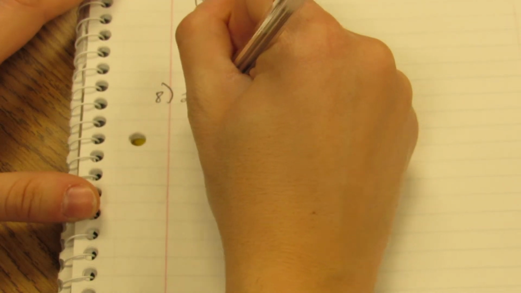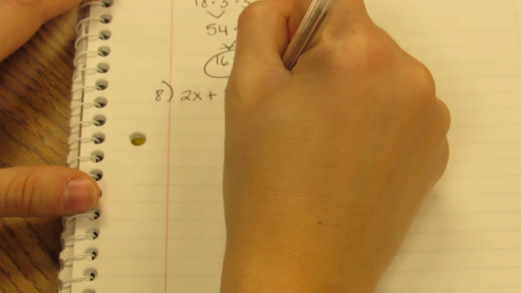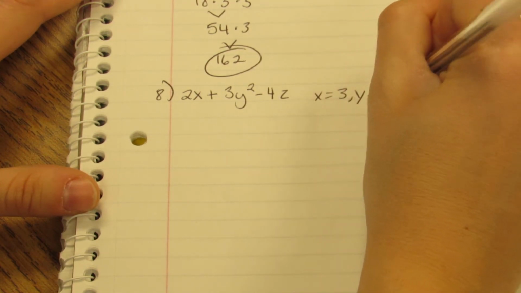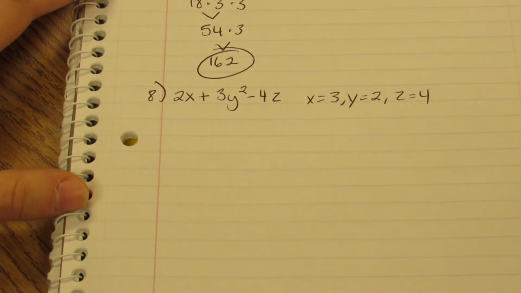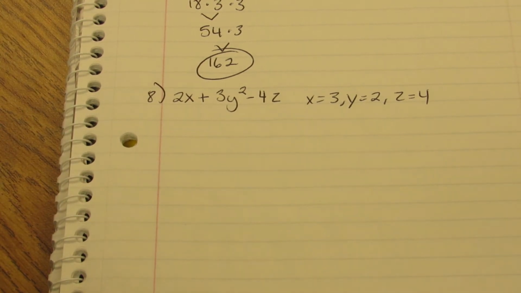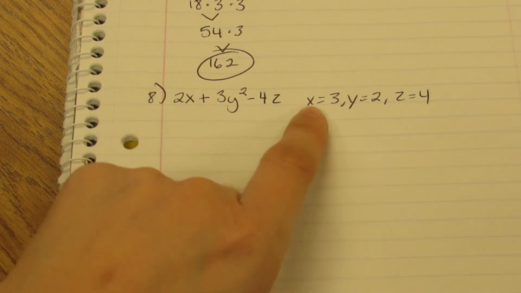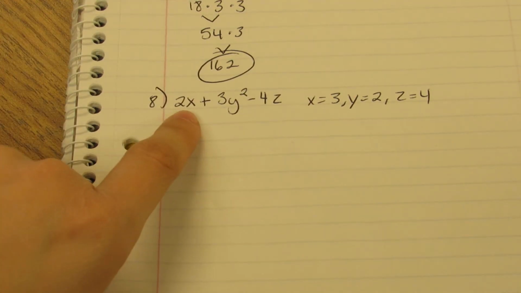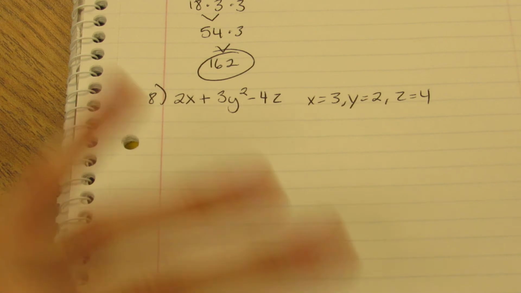So I'm going to rewrite it on my paper. All right, I've got 2x plus 3y squared minus 4z. And then it tells me that x is equal to 3, y is equal to 2, and z is equal to 4. Now, whenever I have a problem like this, guys, just by context clues, if there's a letter and it's equal to a number, that means I'm going to substitute that number for every letter. So I'm going to go ahead and just substitute.